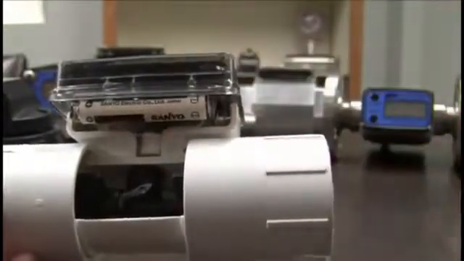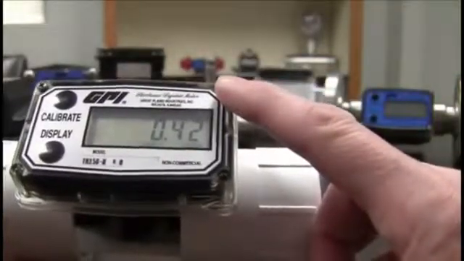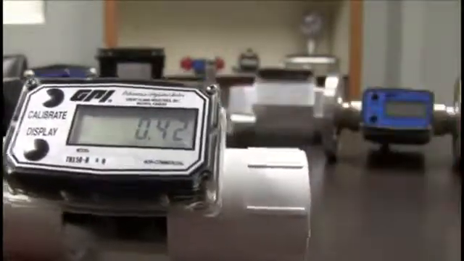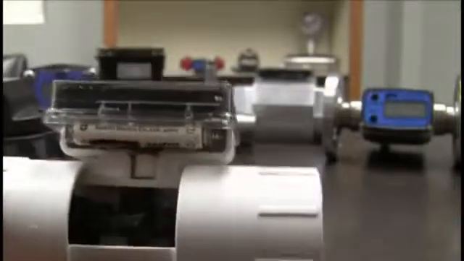So each time that metal hunk breaks the magnetic field, it creates a pulse, and then of course the display counts it. And the display has already been programmed by a calibrator to know exactly how many pulses equals a gallon. And that's really about it with a turbine meter.